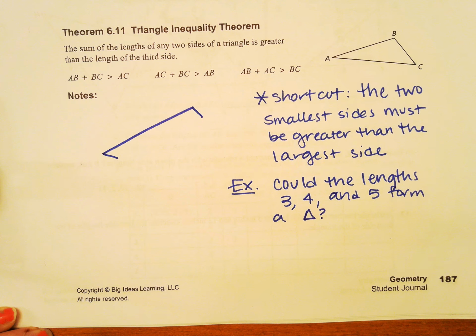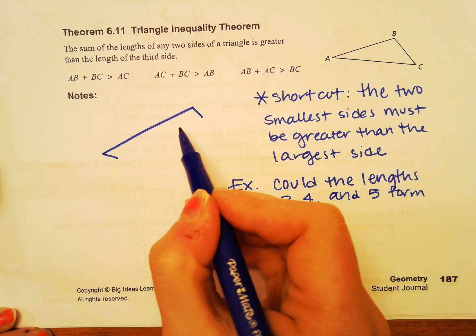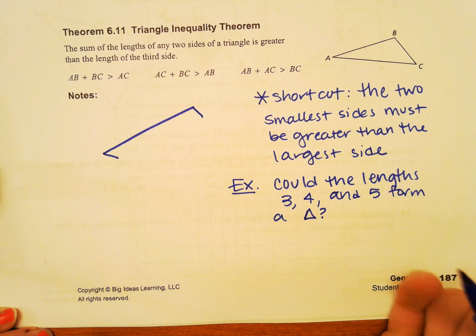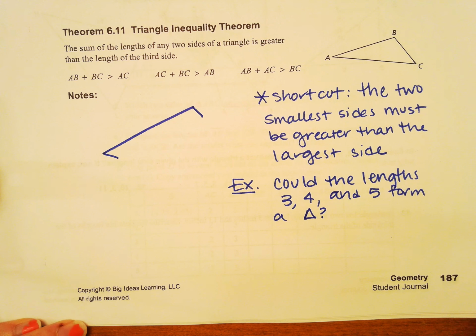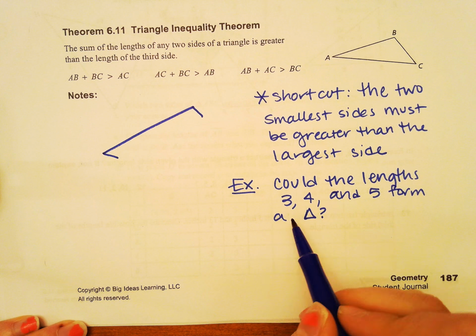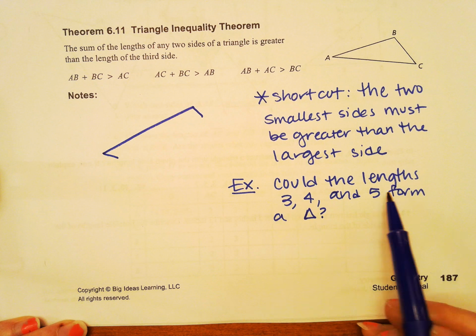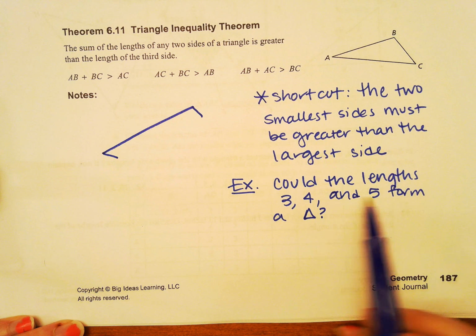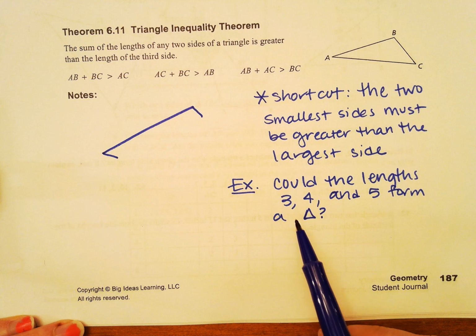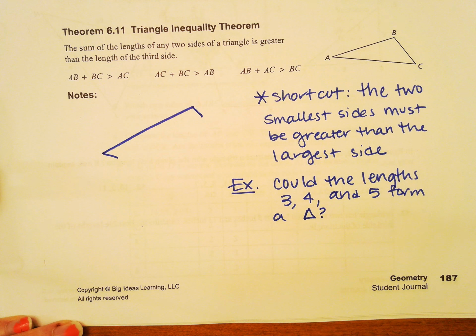Because not all lengths can. Some lengths, there's no way to connect them to form a triangle. So we're asking, could the lengths 3, 4, and 5 form a triangle? Instead of testing 3 and 5 being bigger than 4, and 4 and 5 being bigger than 3, and 3 and 4 being bigger than 5, all we really have to do is test the two smaller ones.